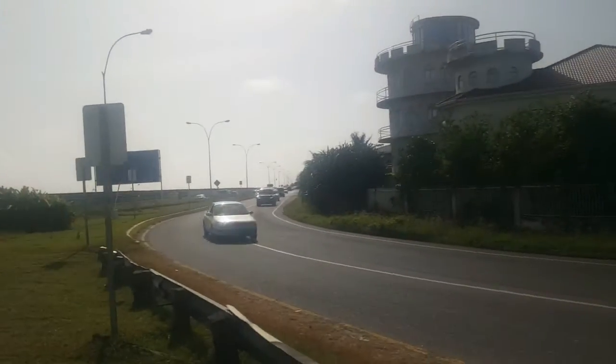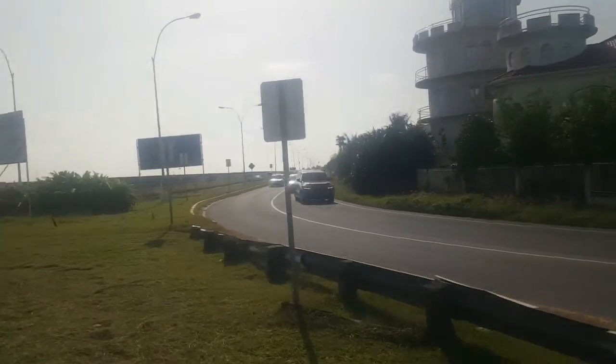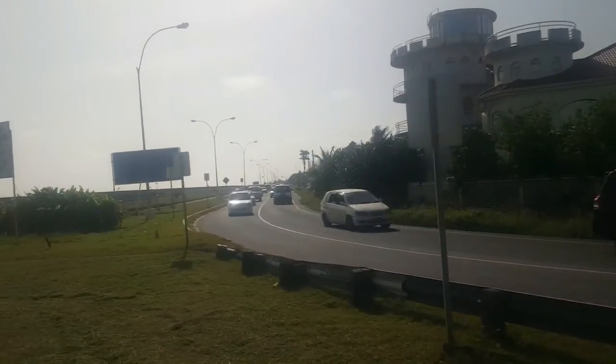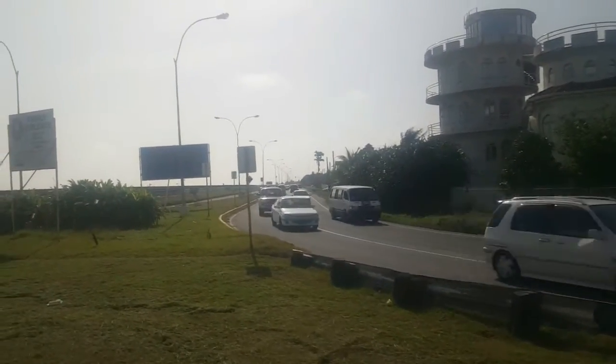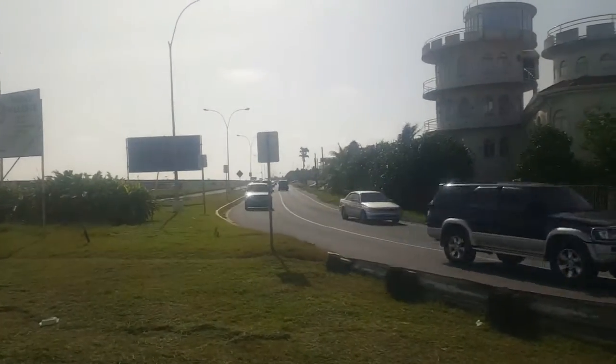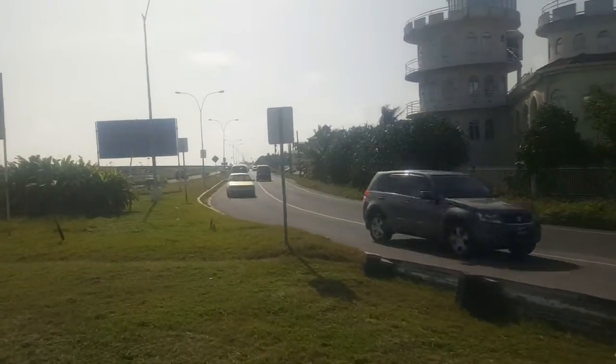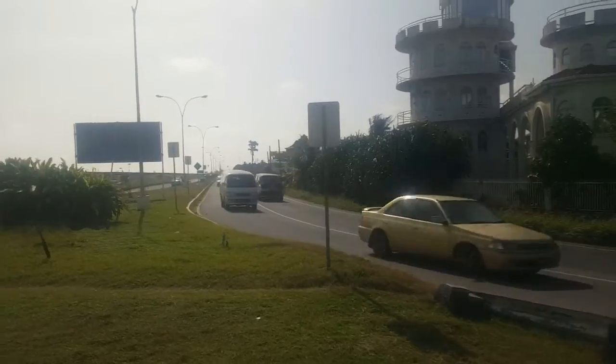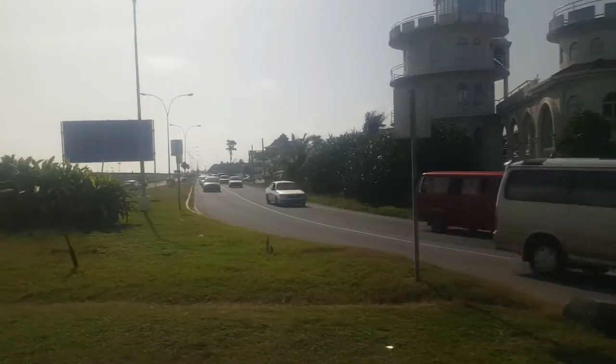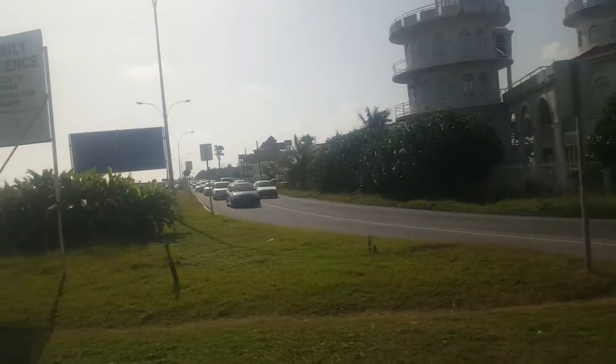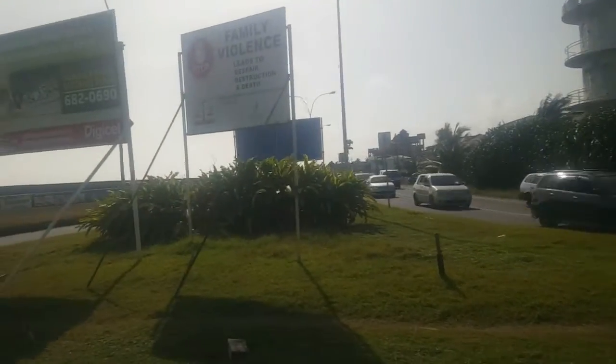Alright, that's what it looks like coming off the very busy Rupert Craig Highway on a Thursday morning, 8 a.m. That's commuters heading into the city.